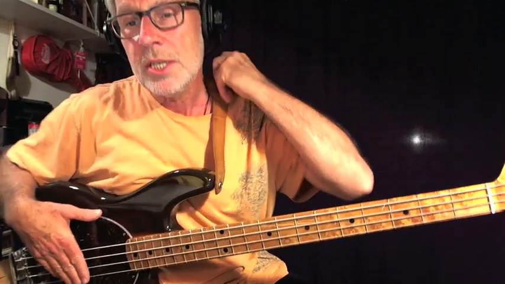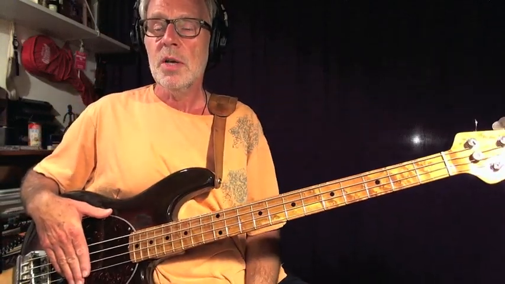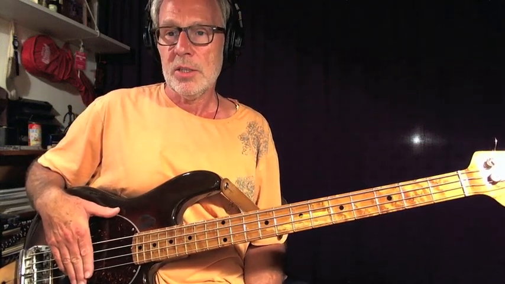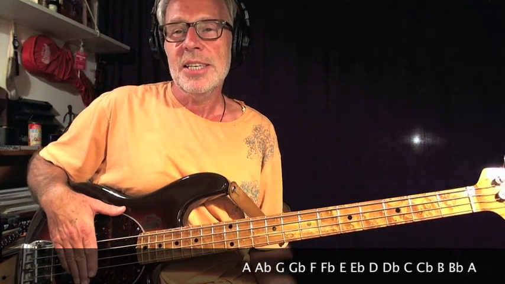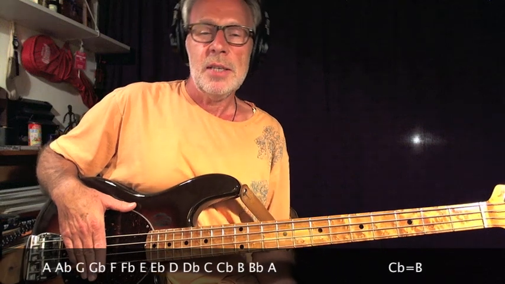So that's pretty easy to see, and it's very useful for you to understand that and use those position markers when you're identifying notes. They will come in handy. Now what we're going to do is go backwards using flats. So technically you've got A flat, G flat, F flat, E flat, D flat, C flat, and B, B flat, and A.